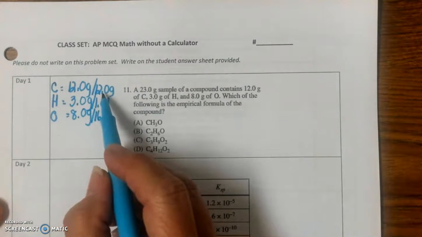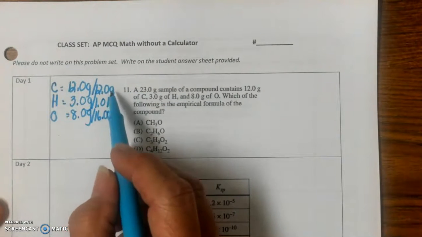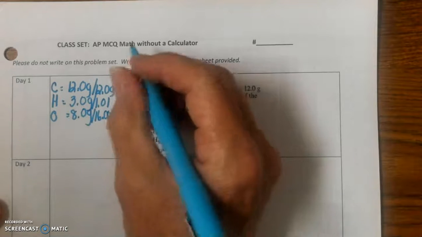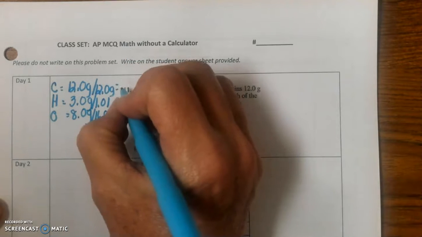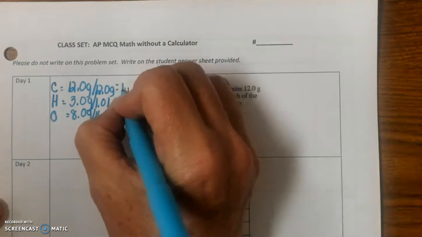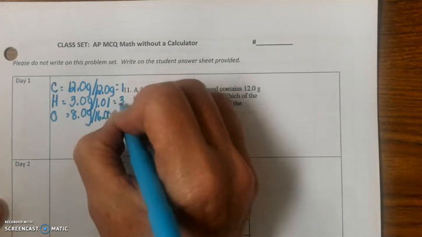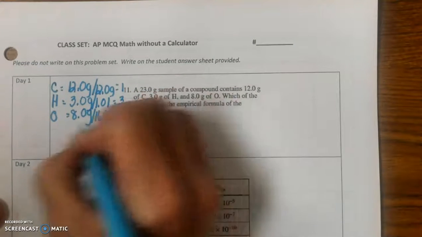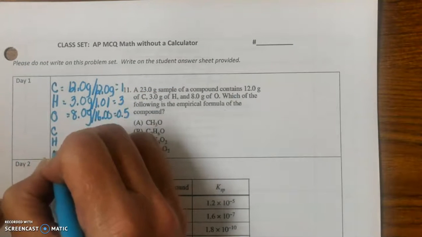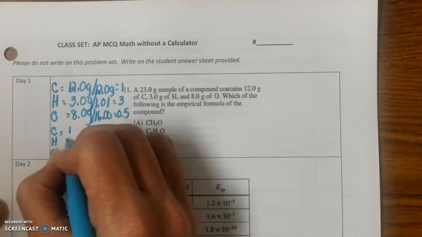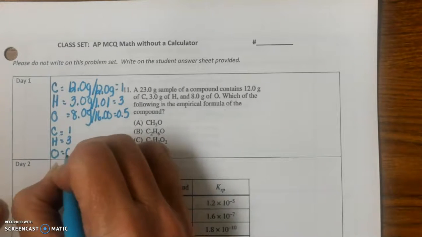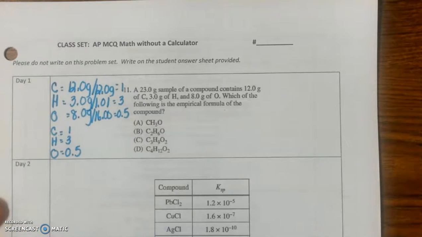Grams divided by the atomic mass is going to give me moles. So I get, in this case, 1, 3, and 0.5. So let me transfer that over here. 1, 3, and 0.5.